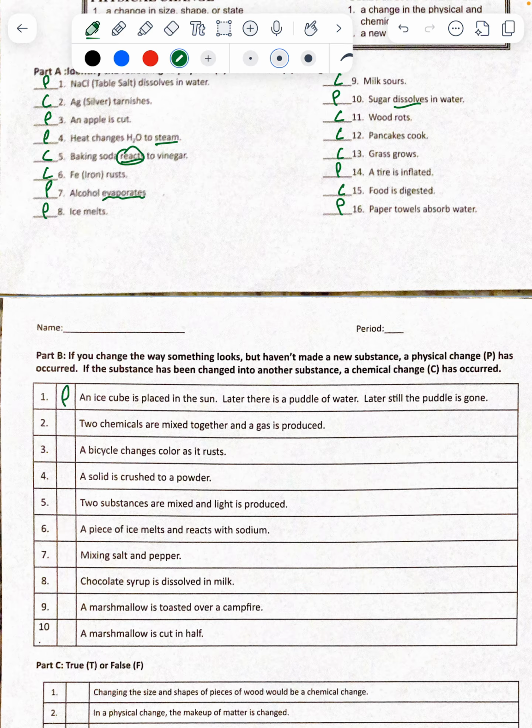That is physical. Two chemicals are mixed together and a gas is produced. So something new is produced. Okay, so you have two different chemicals and you create a gas. This is not just you boiling it and creating a gas. You're creating something, so that is chemical.